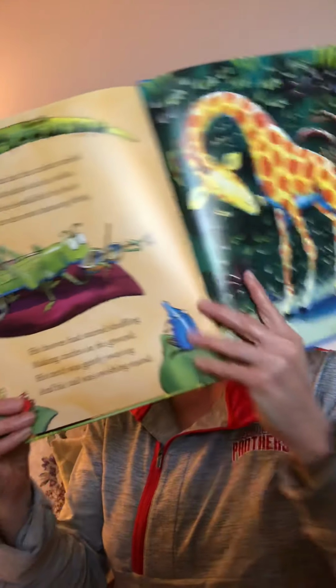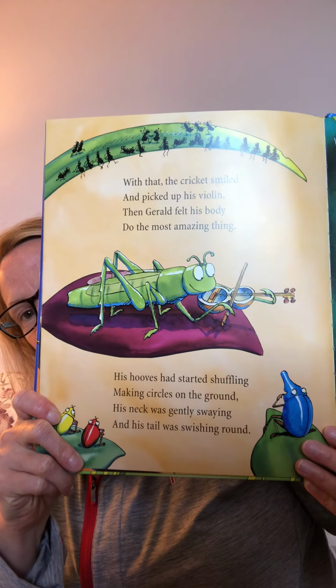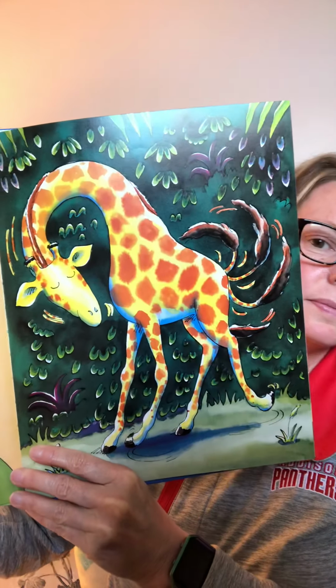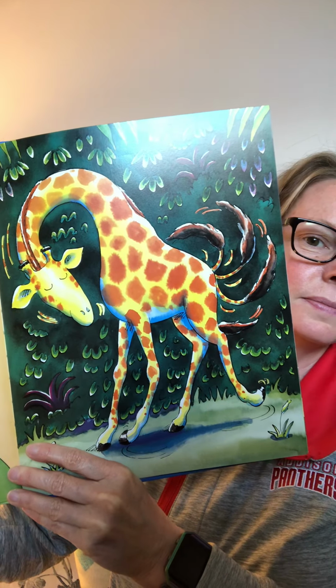With that, the cricket smiled and picked up his violin. Then Gerald felt his body do the most amazing thing. His hooves had started shuffling, making circles on the ground. His neck was gently swaying, and his tail was swishing round. He threw his arms out sideways and he swung them everywhere.